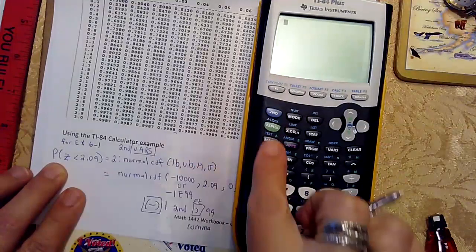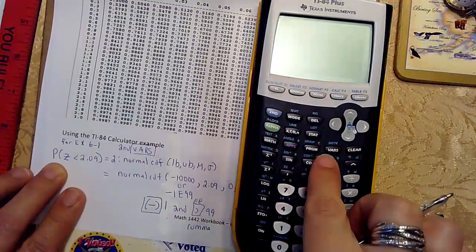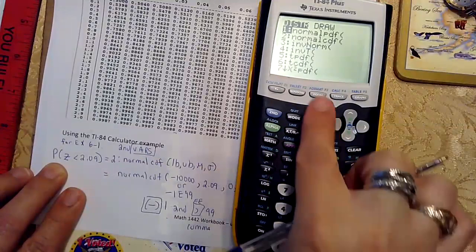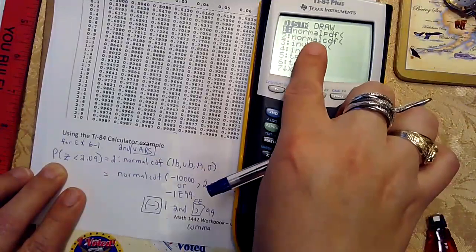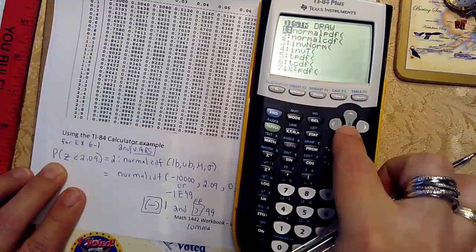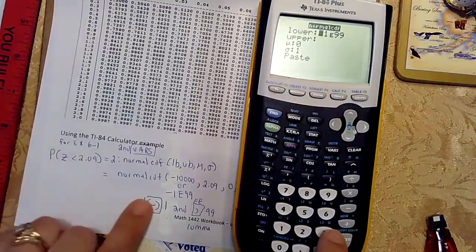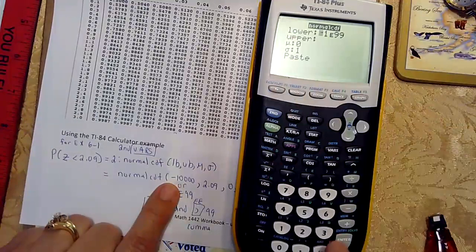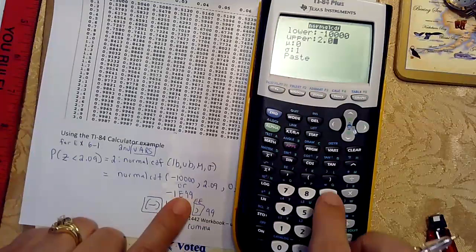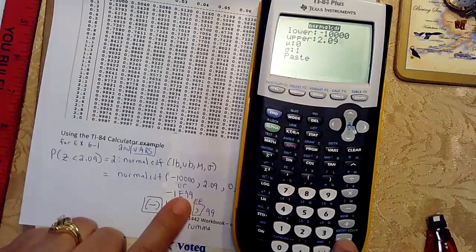So here's the second button, and then here's your vars. And you want C number 2. Okay, so you can tap down and hit enter. Okay, and then you have a choice. You can put either negative 10,000 and then upper is 2.09, and C mu is 0, sigma is 1.